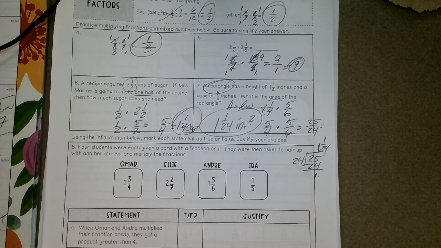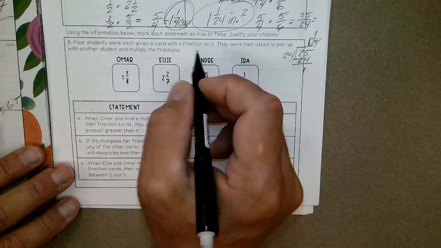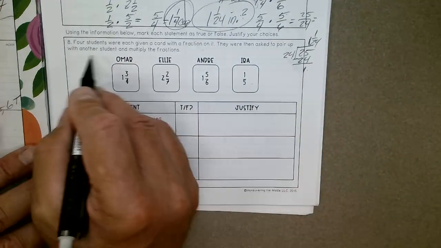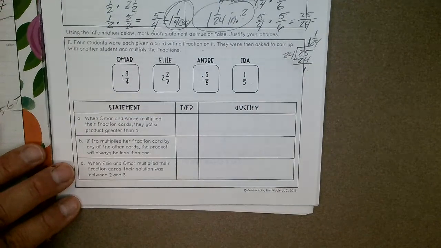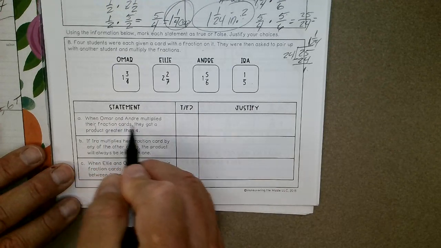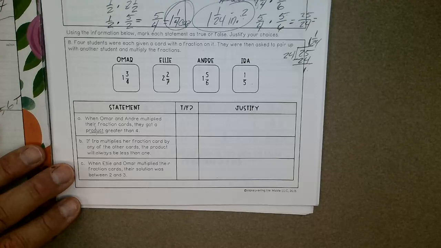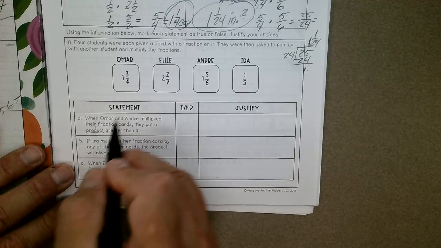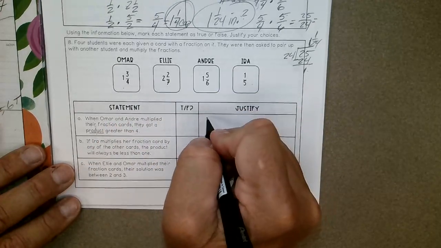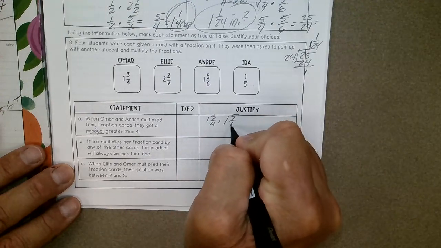Let's go. 4 students were each given a card with a fraction on it. Okay? They were asked to pair up with another student and multiply the fractions. Okay. When Omar and Andre multiplied their fraction cards, they got a product, that's the answer to a multiplication problem, greater than 4. Omar, Andre, let's go. 1 3/4 times 1 5/6.